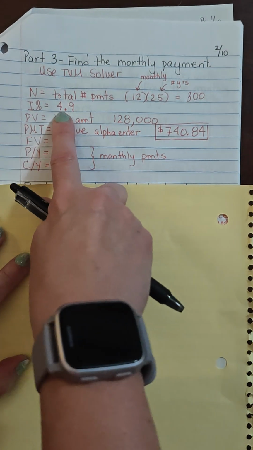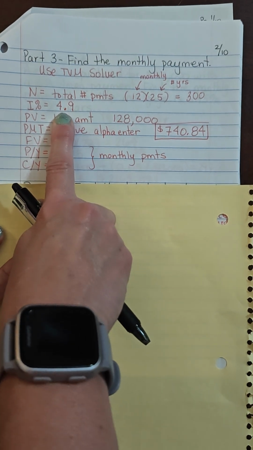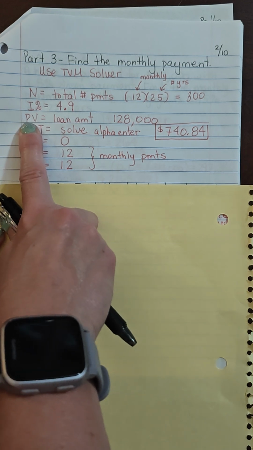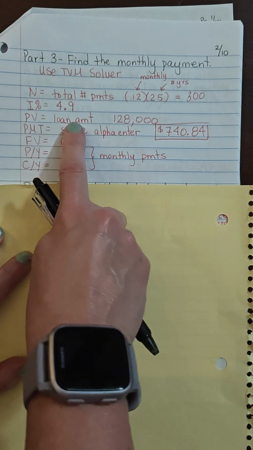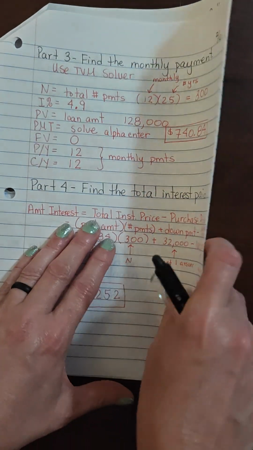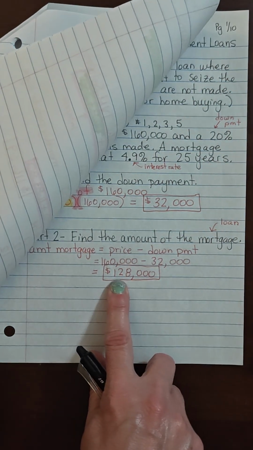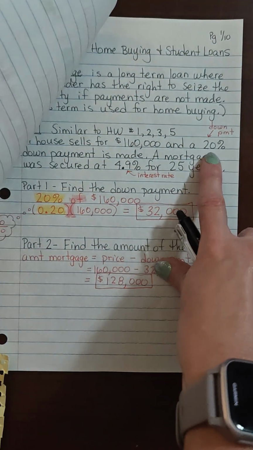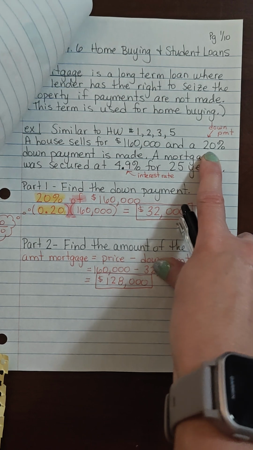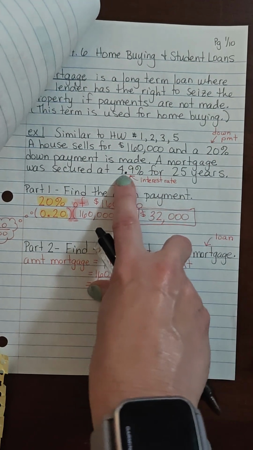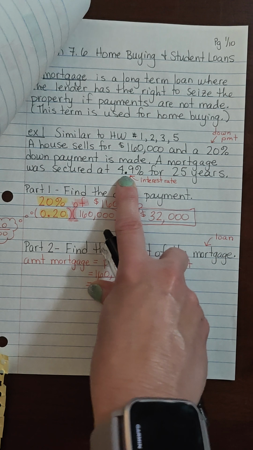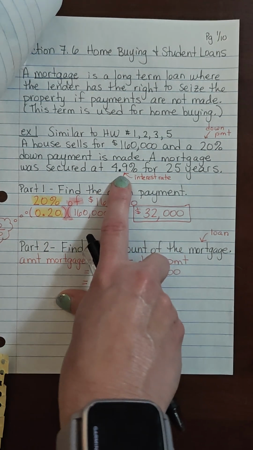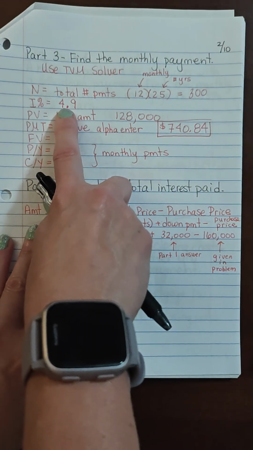The interest rate was given to us. That's the 4.9% that was given. The loan amount is this PV. This is the amount that we found back here in part 2. Now, when it comes to the percent, 4.9, don't accidentally put 20 in there. That's the percent for the down payment. We used that one already. This is the mortgage. The mortgage says it was secured at this interest rate. So that's going to be your I value.